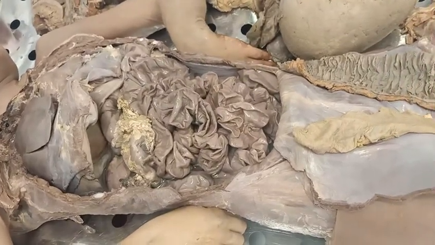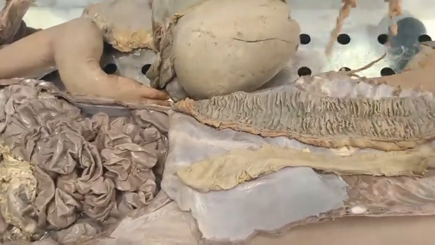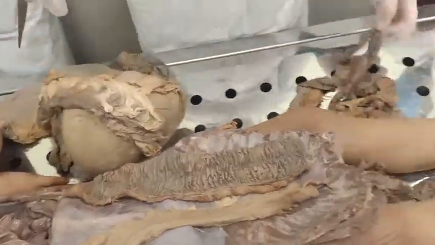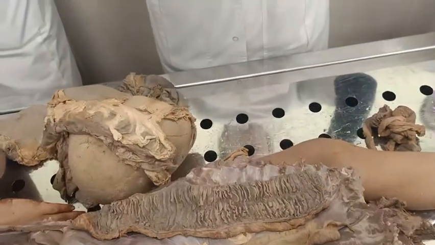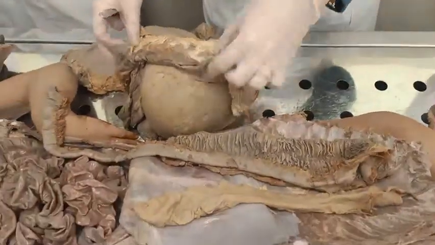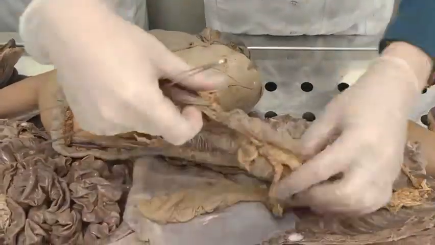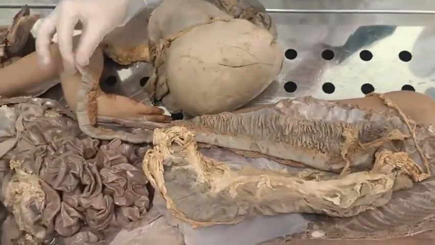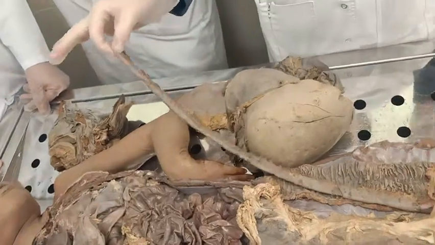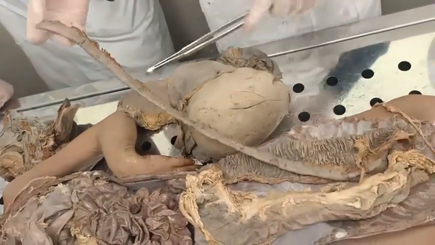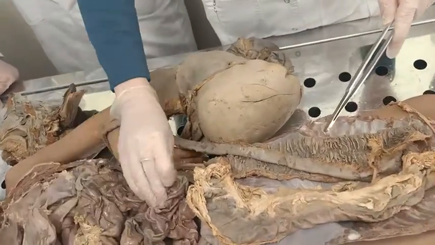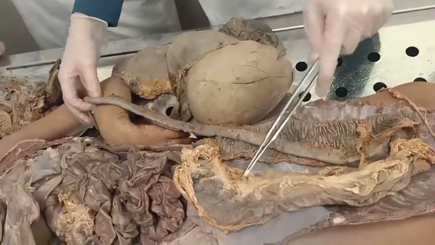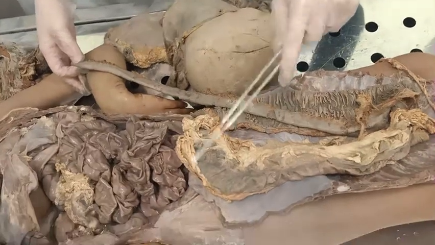We also have to know how to distinguish the large intestine from the small intestine. This is small, and this is large. So what is the difference? First of all, the small intestine is clean and smooth. Nothing is attached to it, there is no fatty tissue attached to it. And certainly, if we compare diameter, the small is smaller and the large is larger.